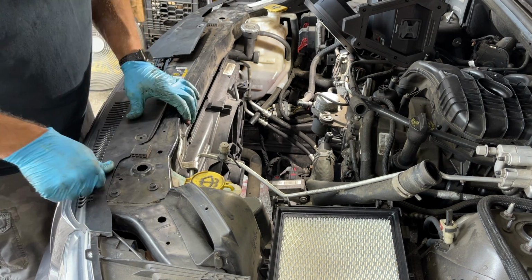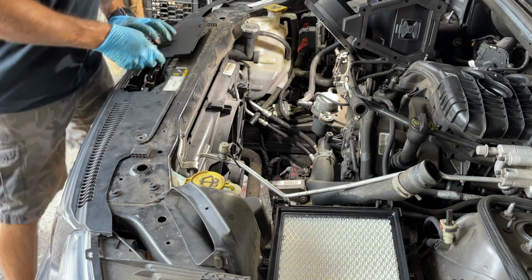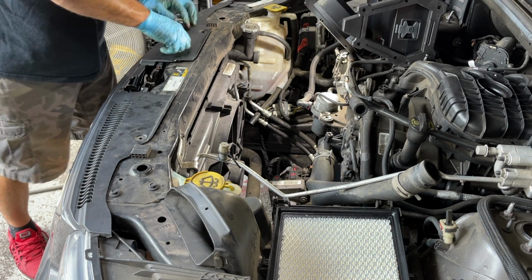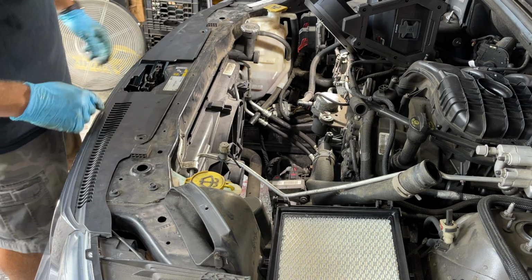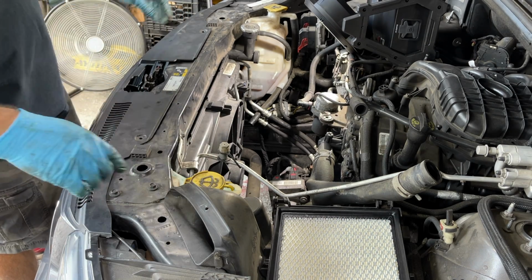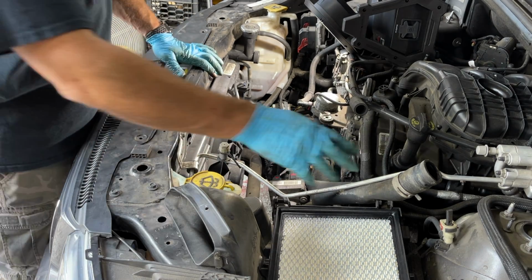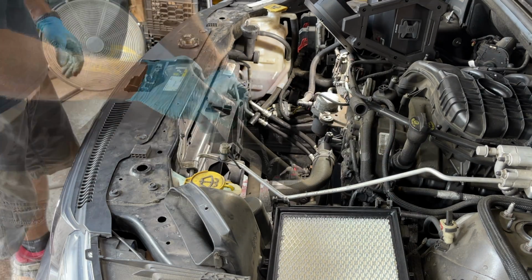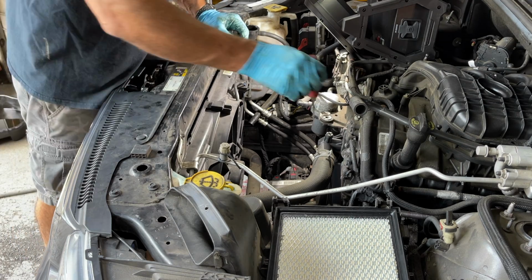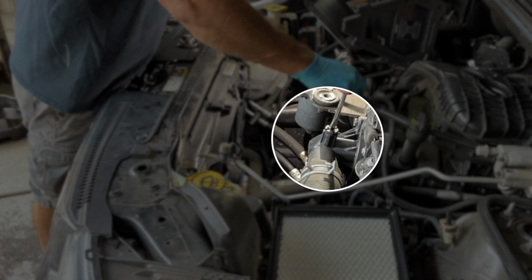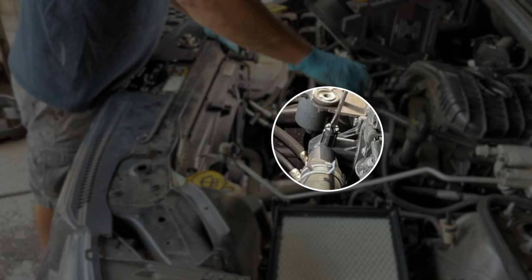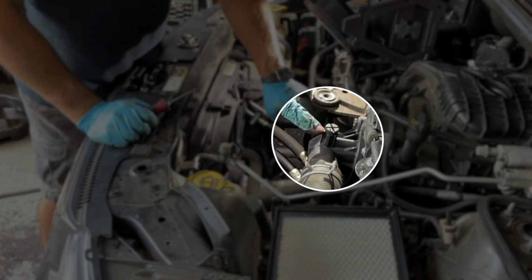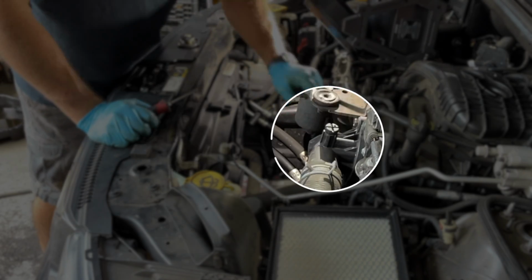We can push this grill back, and then we can start putting all the plastics and clips. Of course, we're gonna have to put the upper radiator hose and refill the coolant. Okay guys, so we're gonna open this bleeder screw. We have to refill the coolant till it starts coming out of here, and then we can close this bleeder screw.